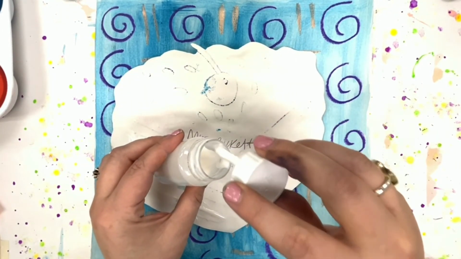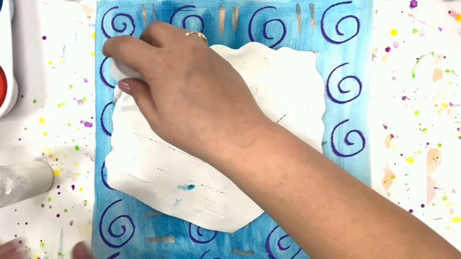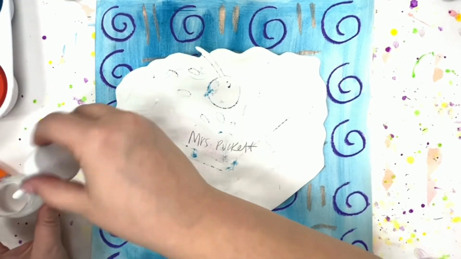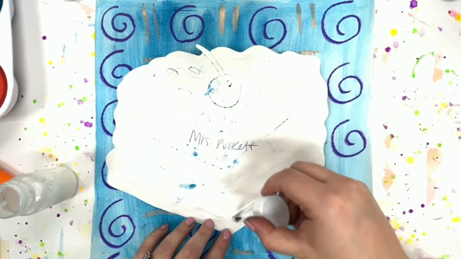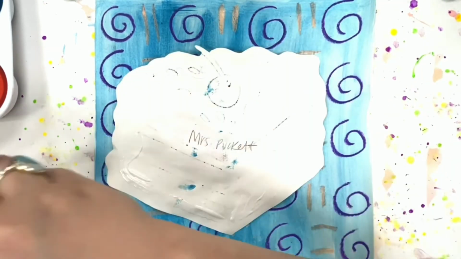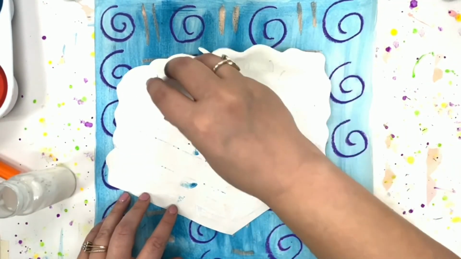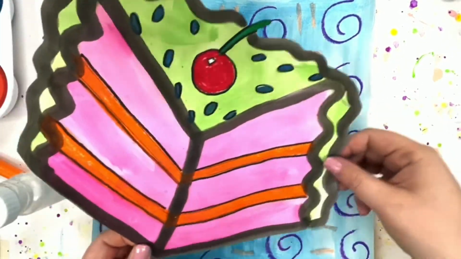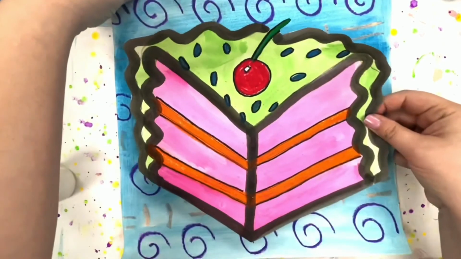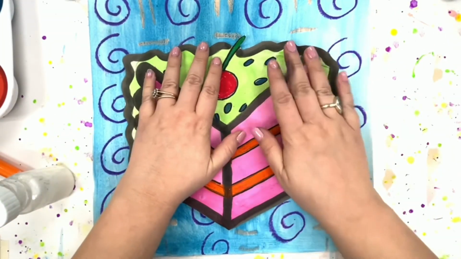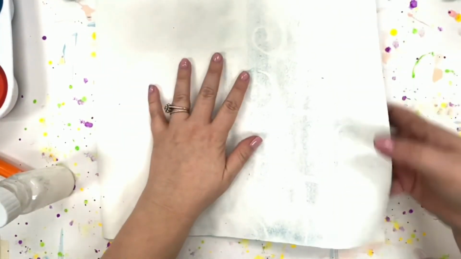Remember, if it's dripping, just take some along the sides. Go all around the perimeter with your glue. You don't need too much. In the middle. Okay. And then figure out if you want your designs to go this way or this way. I think I like it like this. So then I'm going to stick it on there, flip the paper over, and rub it.